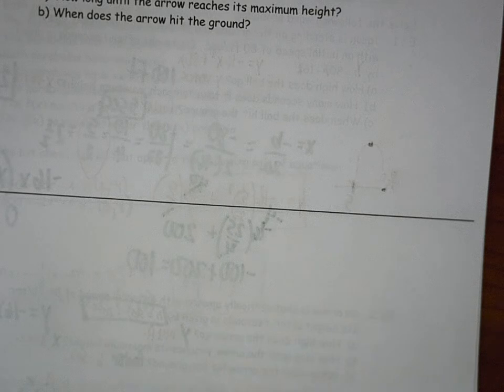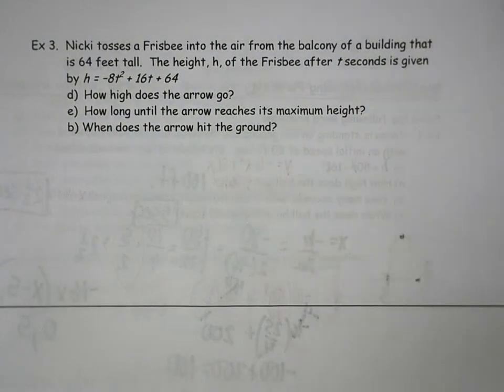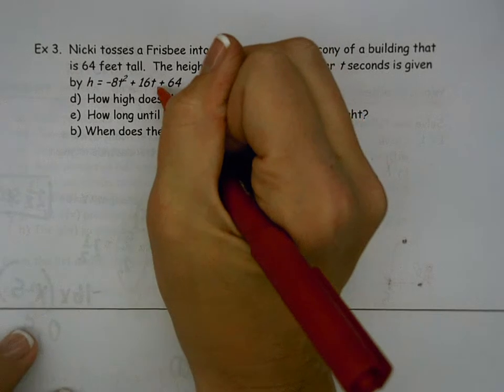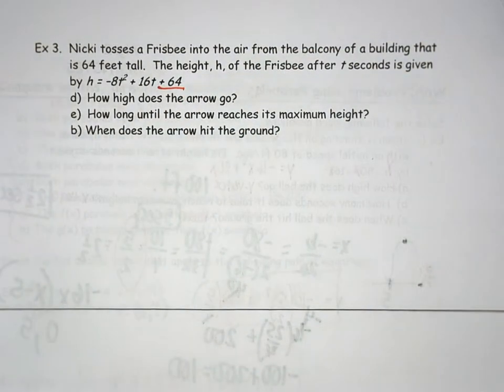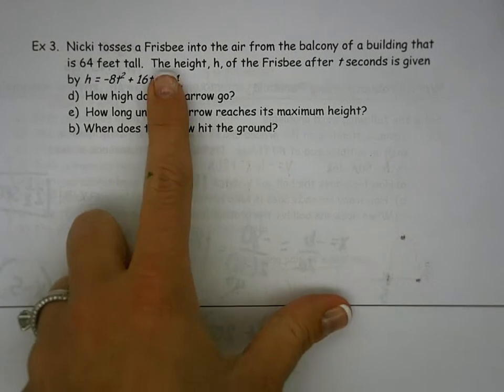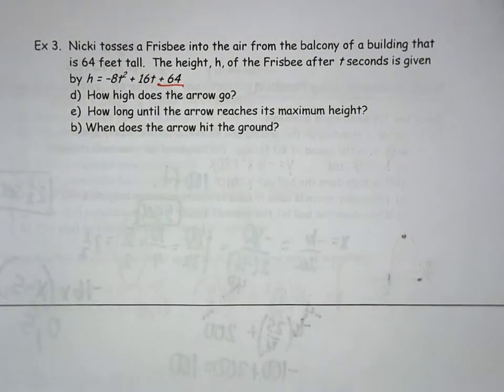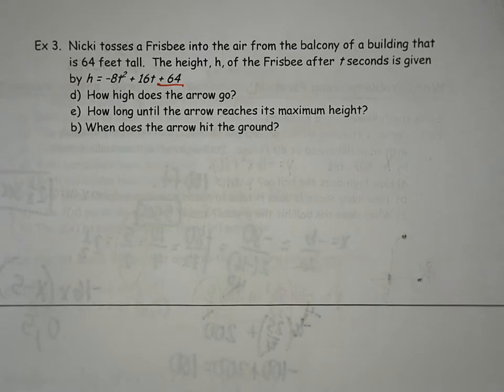Okay, so that is correct. On this one, whenever there's a C value, it is starting at that 64 feet. When it doesn't have the C value, it's starting at 0. Okay? So, do you think you guys can do this one completely on your own?